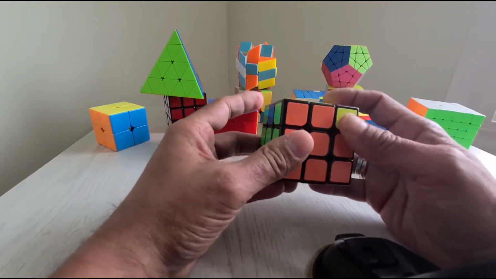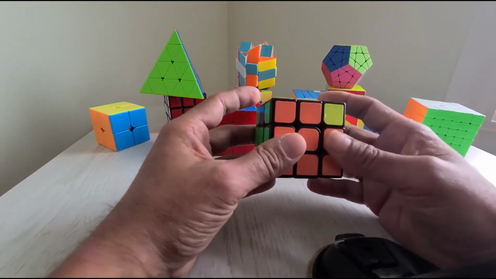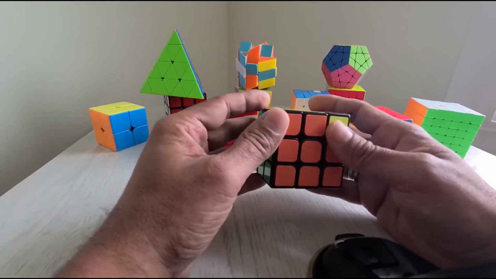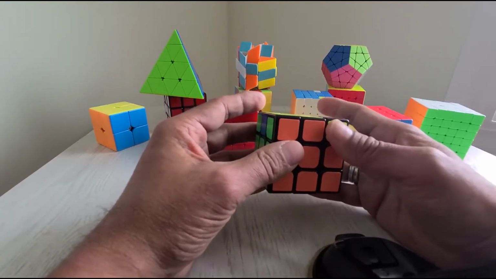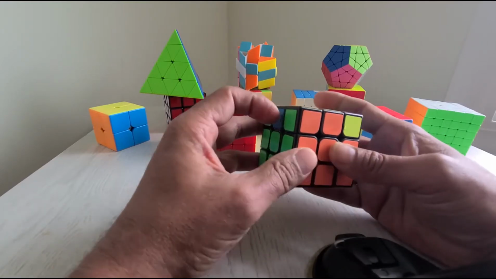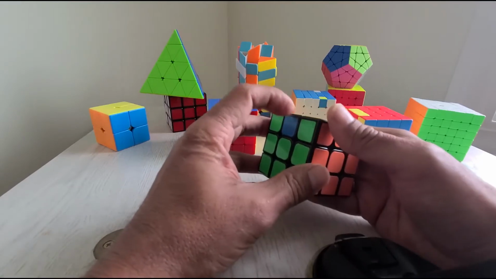So that's why we need to have this parity, and this happens in both the 3 and the 5. I'll show you how the 5 by 5 works, but prior to that, I'll go into solving this parity.